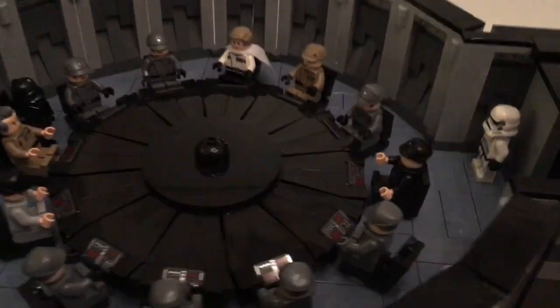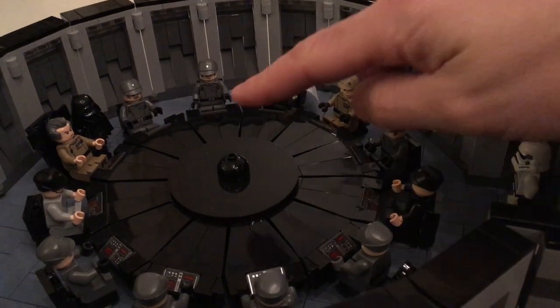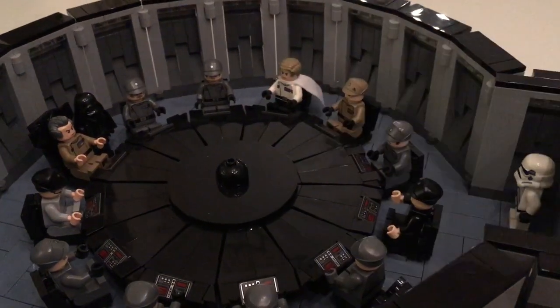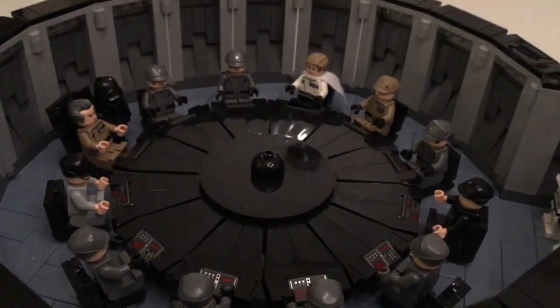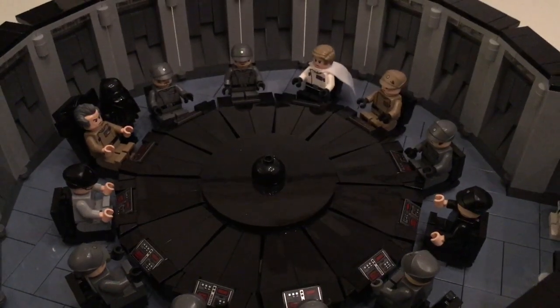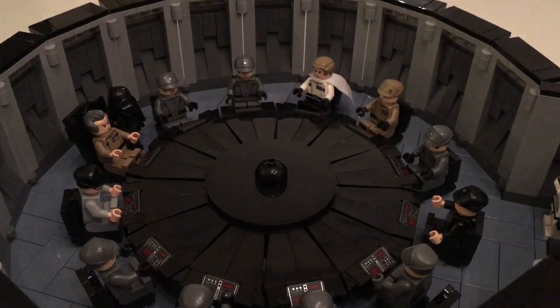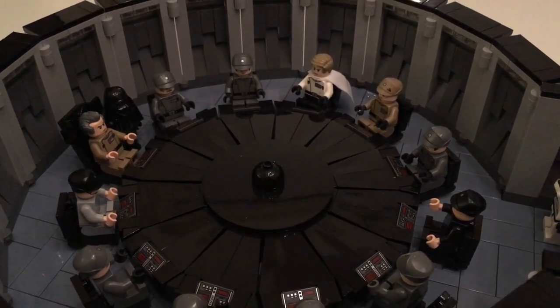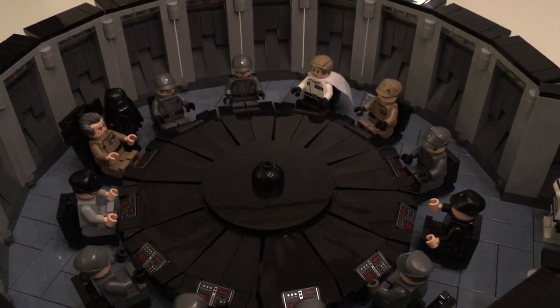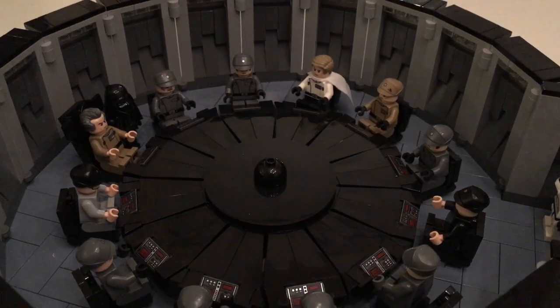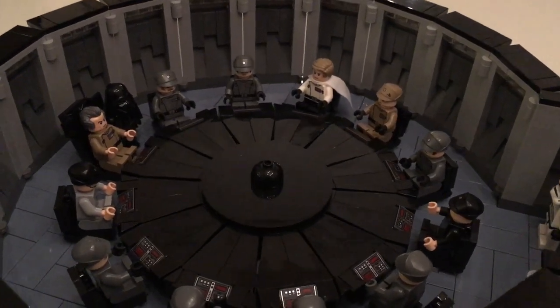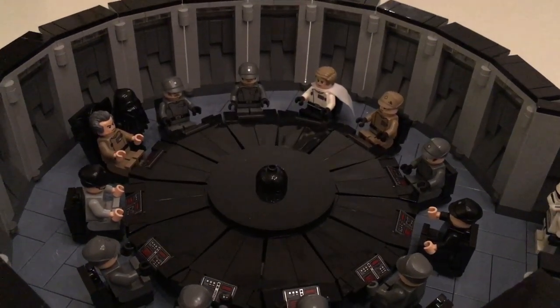Now, the original design actually included a BB9E body part in the middle of the table, I guess symbolizing a computer or hologram of some sort. The minifigure only comes in a relatively expensive set and is around, I guess, $7 to $10 on its own. So I chose not to include that one. It's the only design change that I made.